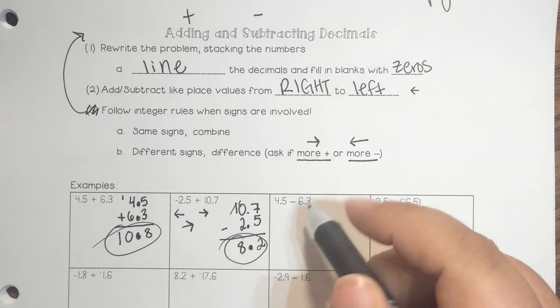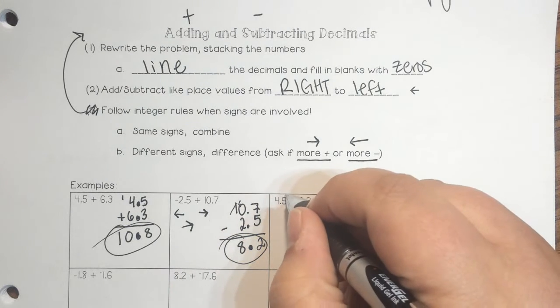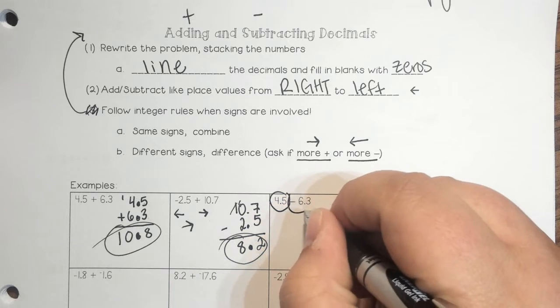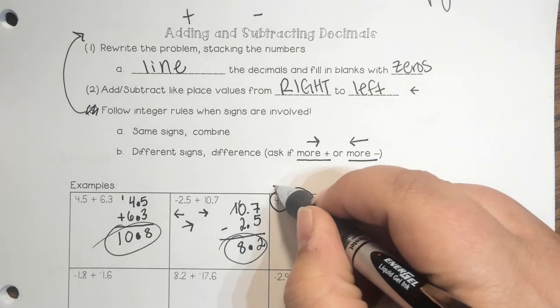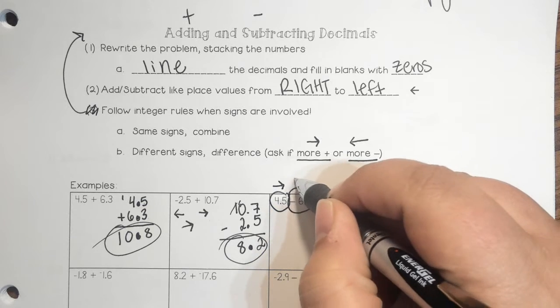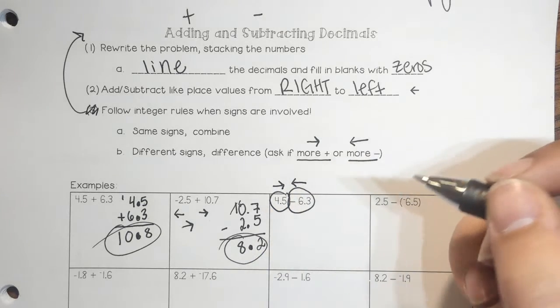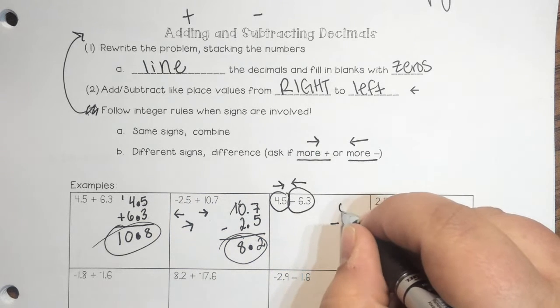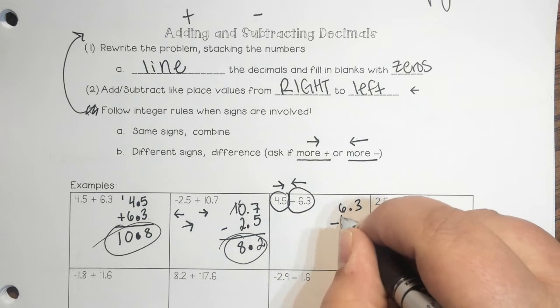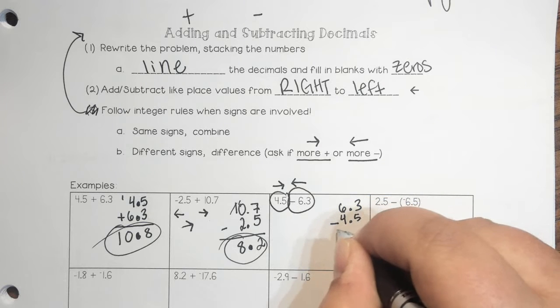And I've got 4.5 minus 6.3 if I circled all of my terms. Now I've got an adding problem with 4.5 being positive, so it goes to the right. Negative 6.3 is negative, it goes to the left. Those are different directions, so I'm going to have a subtracting problem. So I'll have 6.3 minus 4.5.